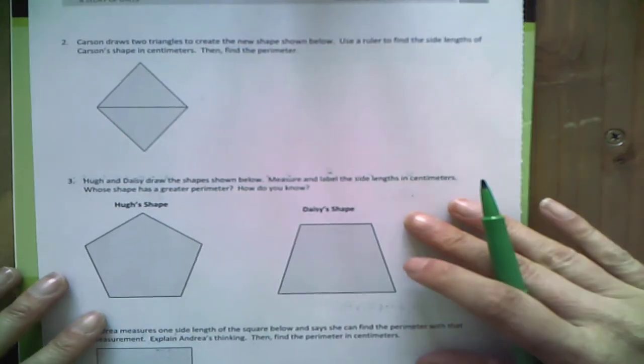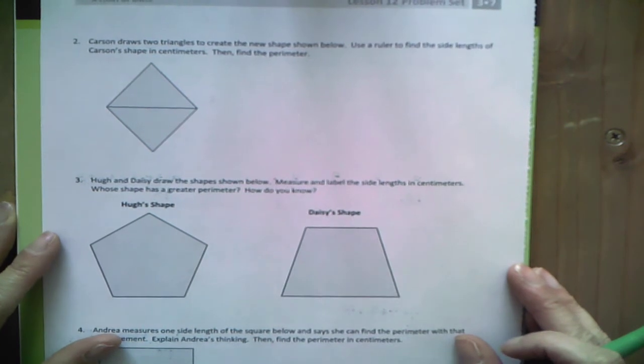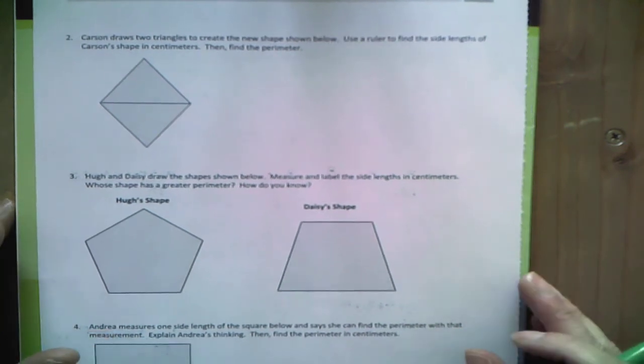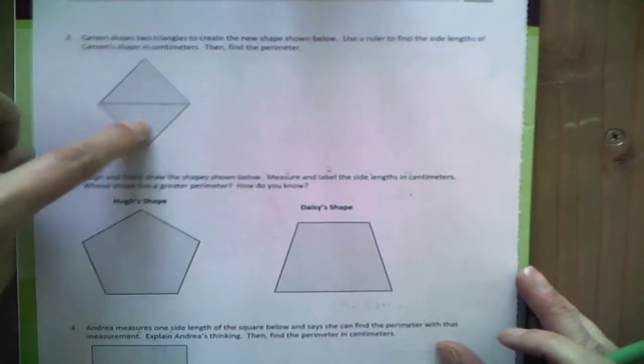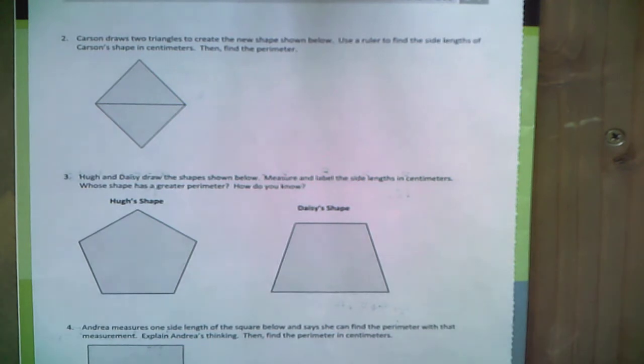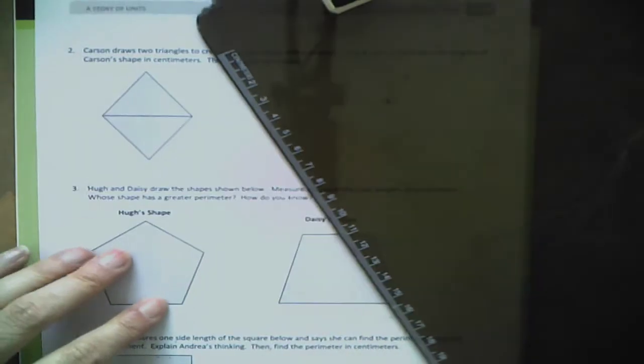Okay, let's flip-a-roo and read the back. I'm sorry, mine is kind of blurry. I apologize. Let's read number 2 together. Carson draws 2 triangles to create the new shape shown below. Use a ruler to find the side lengths of Carson's shape in centimeters. Then find the perimeter. Okay, so this time, let's measure and label as we're measuring, okay?